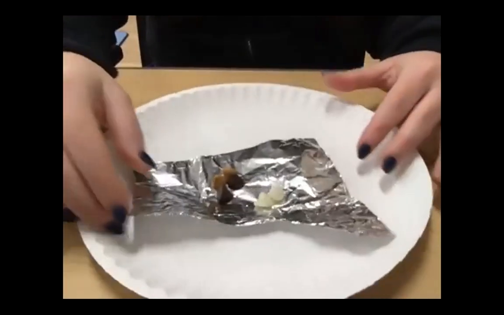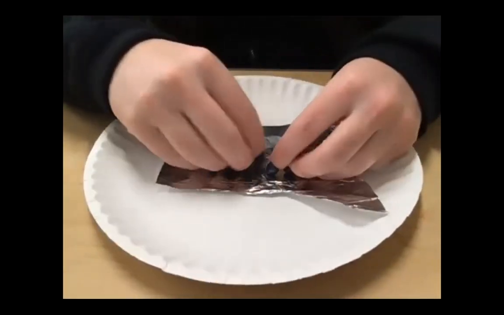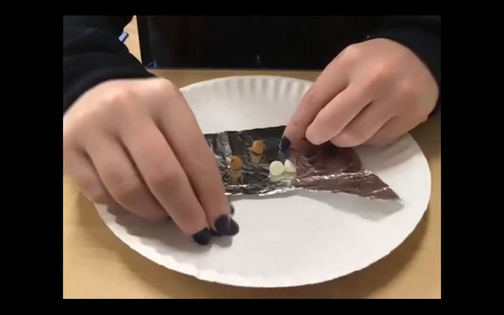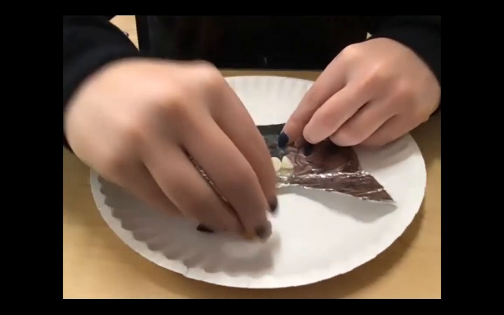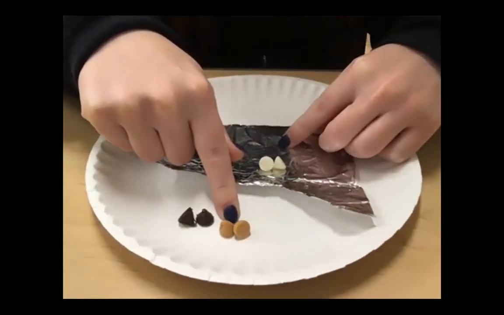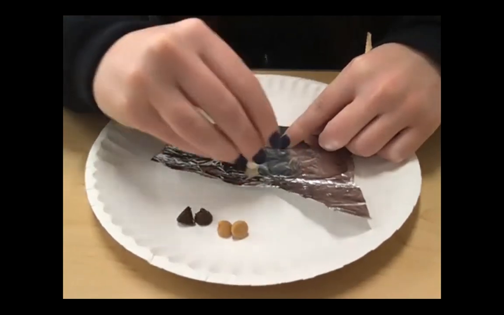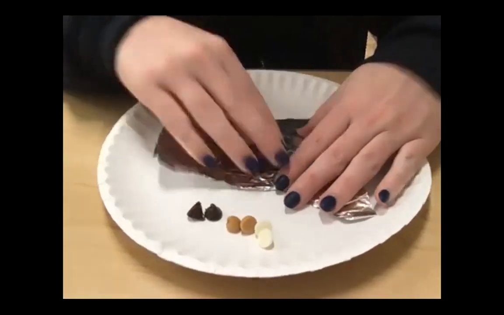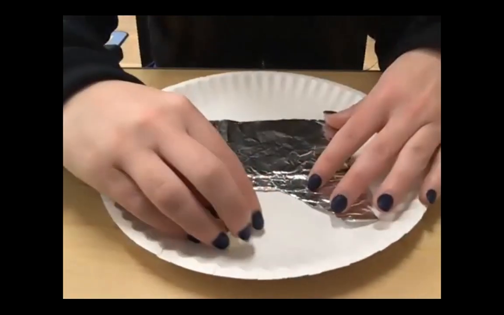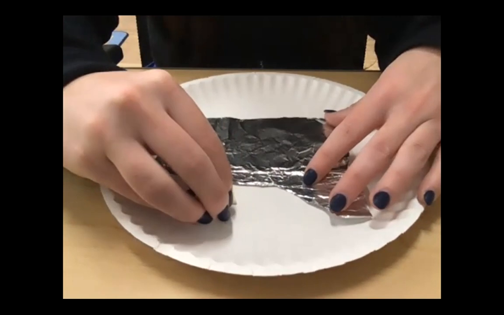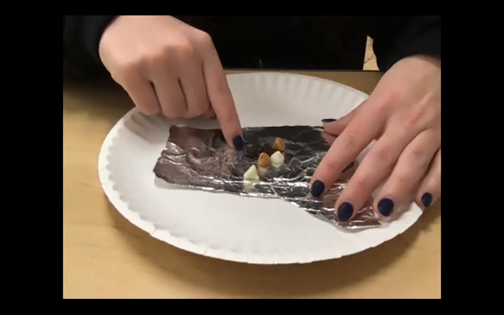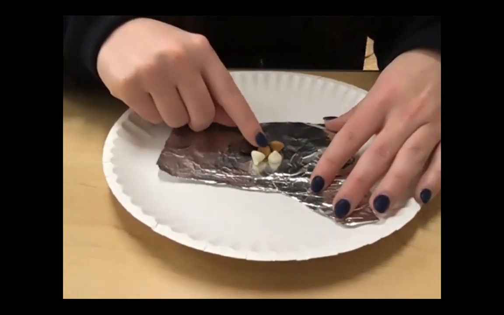So on this, hopefully you can see that, on this piece of foil, I have 3 different colors of chocolate chips. I have regular kind of dark brown chocolate chips. I have these lighter brown ones. These are butterscotch chips. And then I have white chocolate chips. So the reason that these are different colors is so that we can see the different pieces of sediment that have come from different rocks. These are going to represent my rocks. Okay, we're going to pretend like these are all rocks.